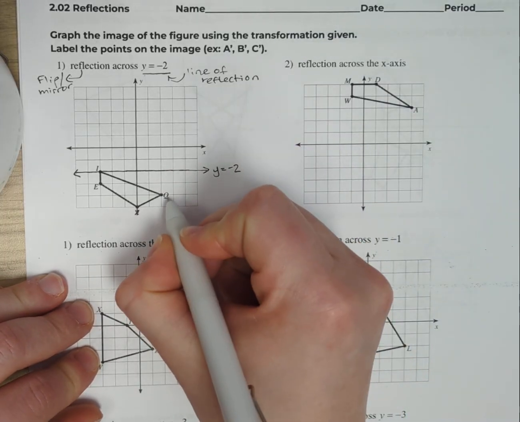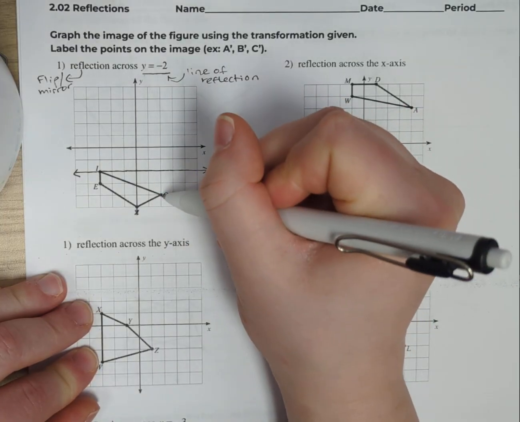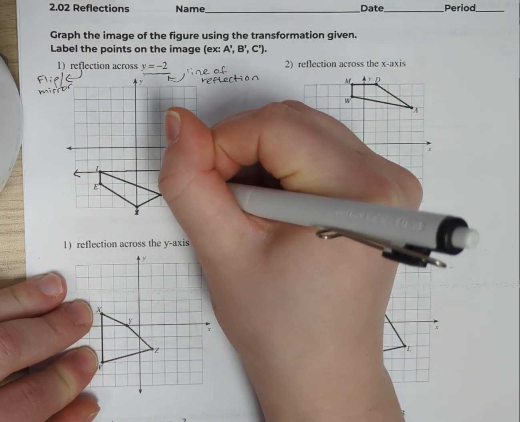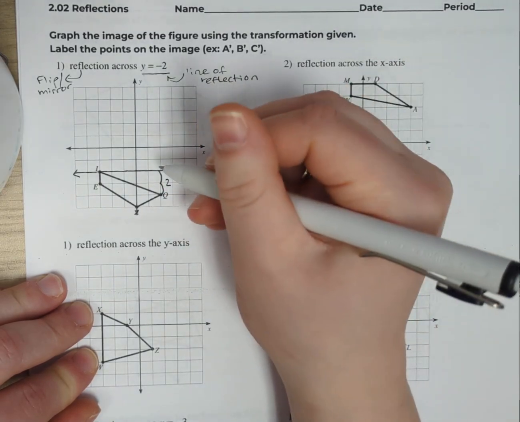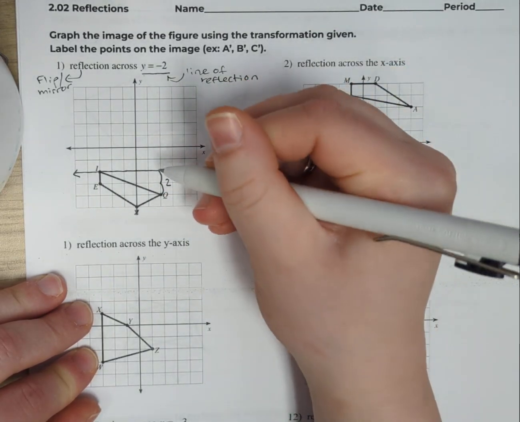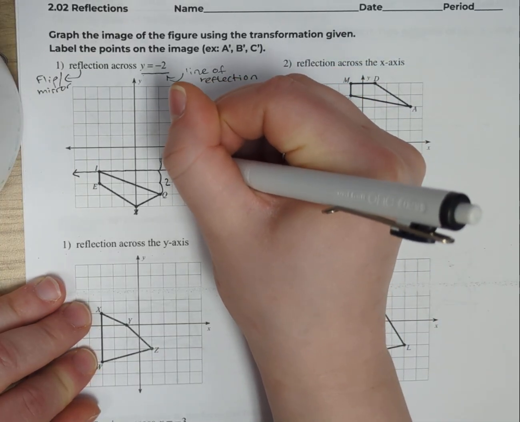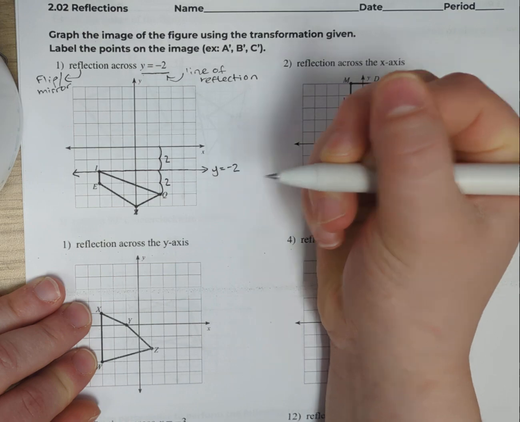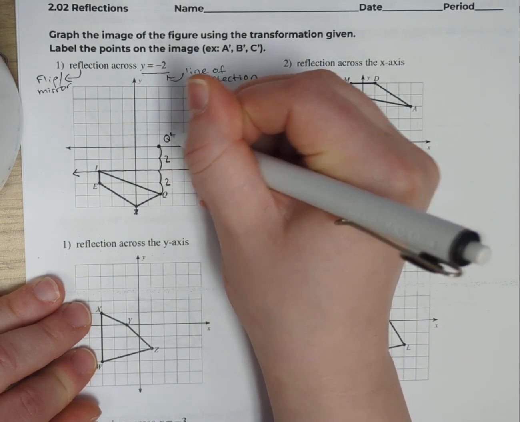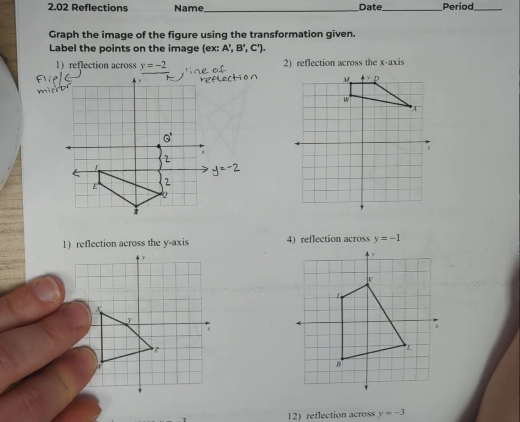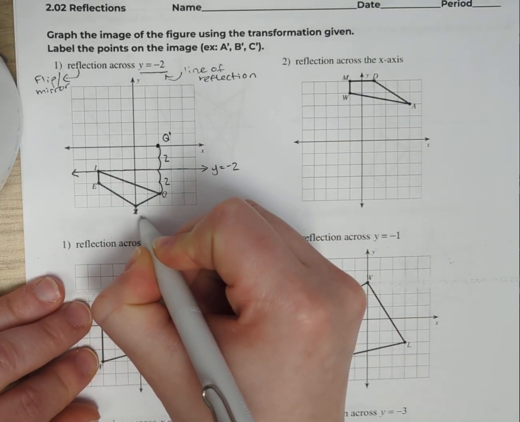So we're going to start with point Q right here. Count the distance from point Q to the line. So we're going to count 1, 2. Now we're going to take that distance and duplicate it. We're going to copy it right over the line so that it's a perfect mirror image. So it's going to be 1, 2. And this point where we end up is going to be labeled Q prime because it is the reflected point after the transformation. It's the image.